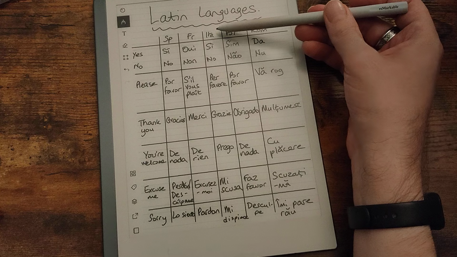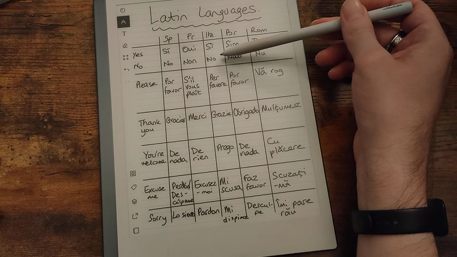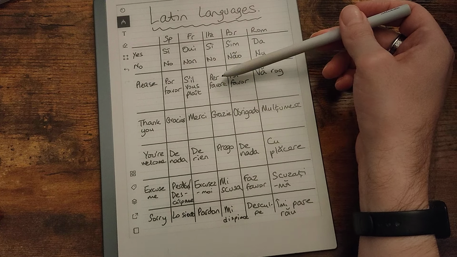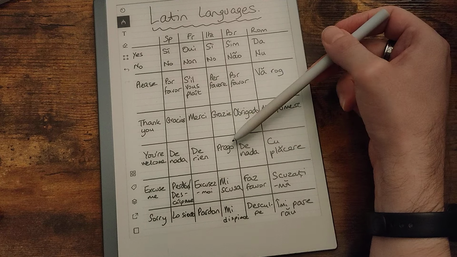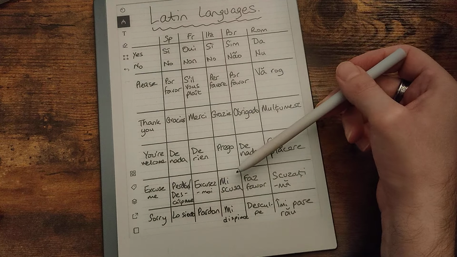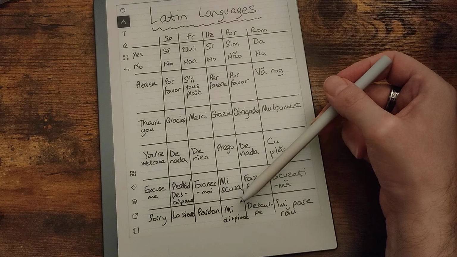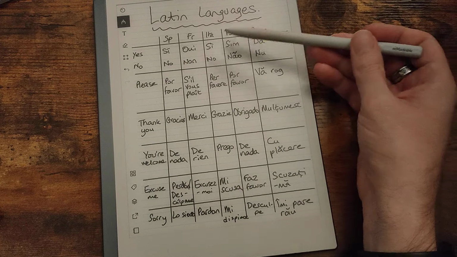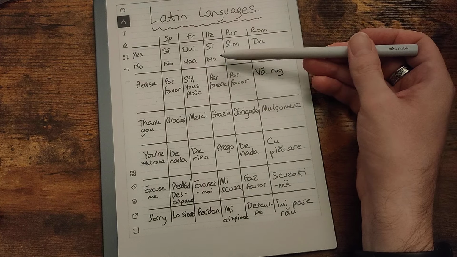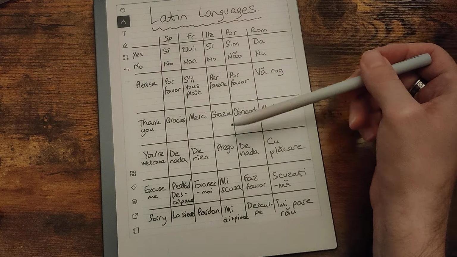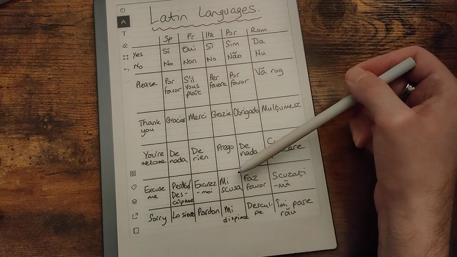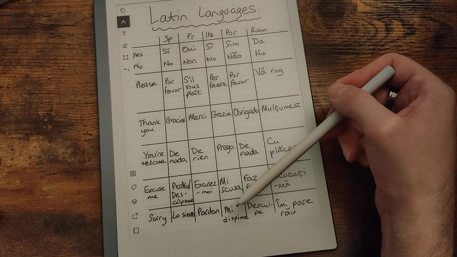In italiano, sì, no, per favore, grazie, prego, mi scusa, mi dispiace.